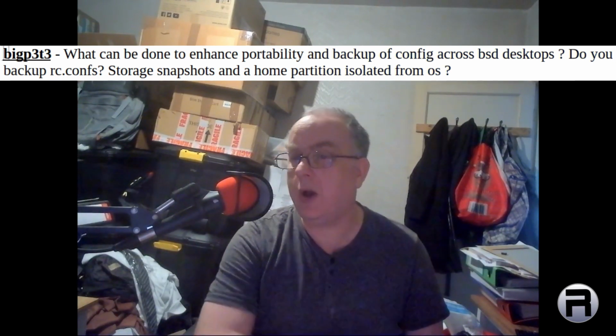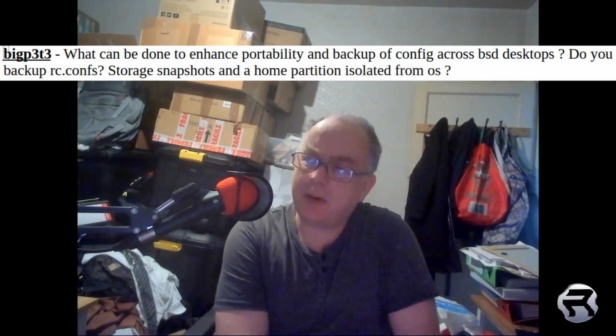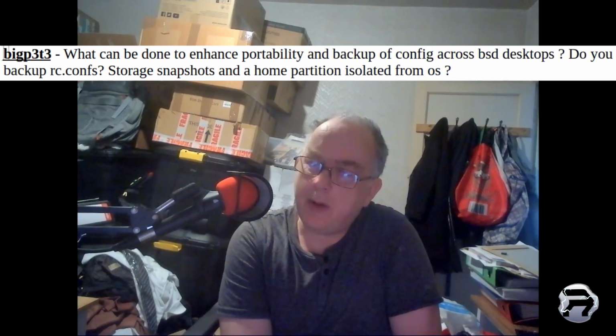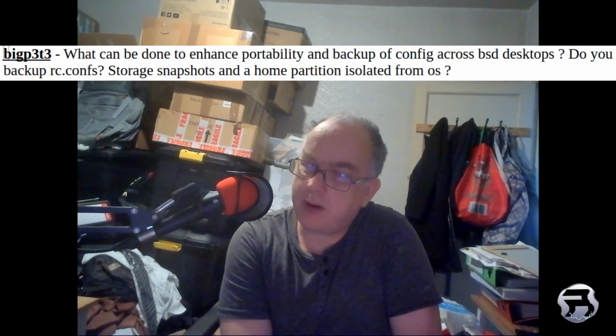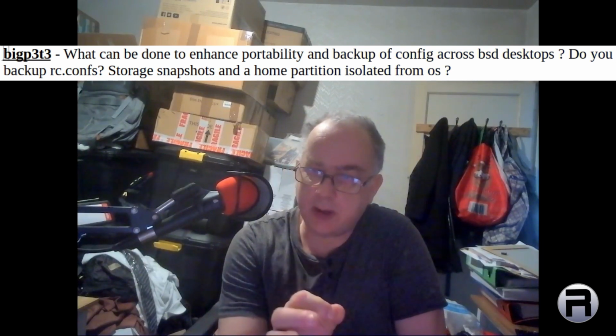Well, what I do, and everyone's different, of course. I run ZFS, but I don't use... well, no, I do use snapshots. I use boot environment snapshots. So before any major upgrade, I'll do a snapshot of the boot environment.